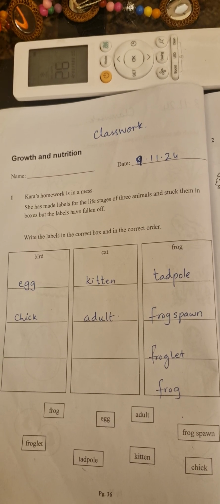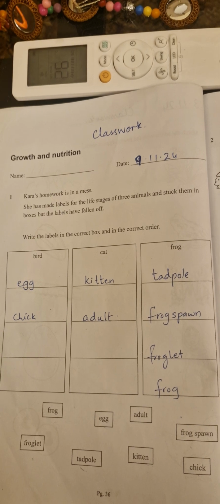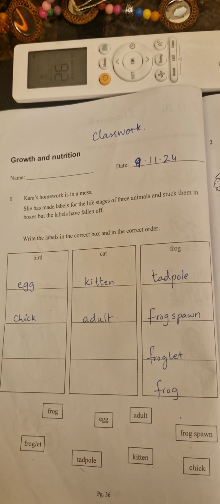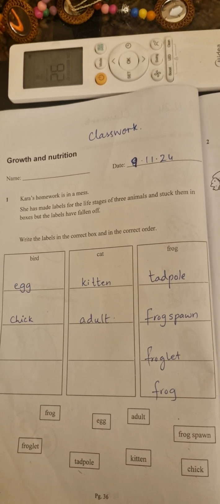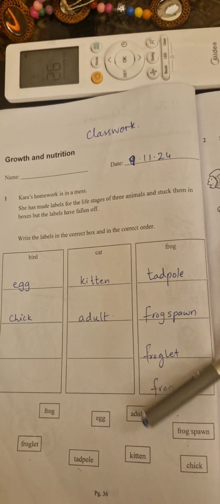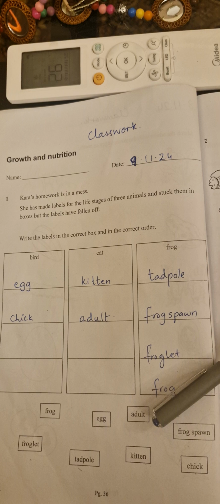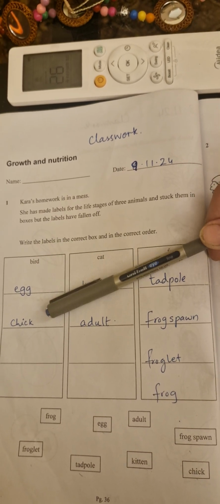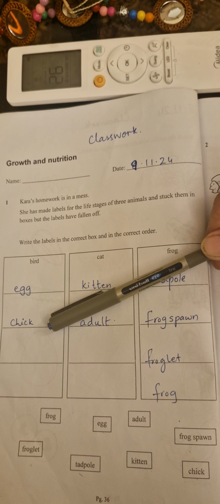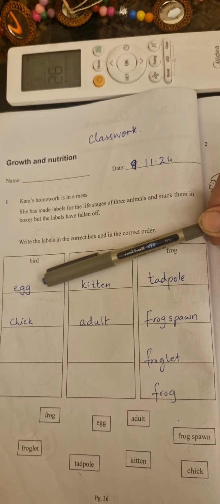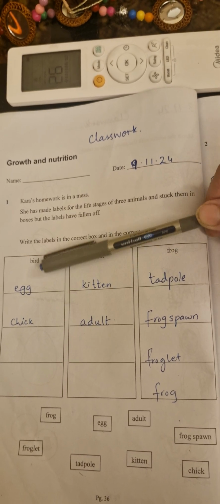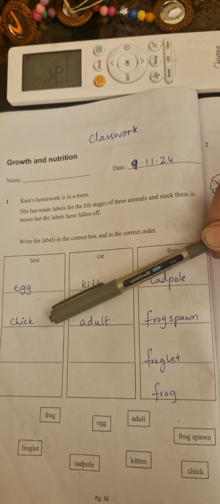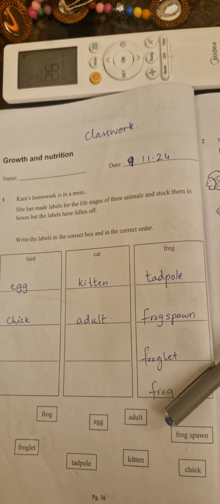For example, in the place of birth, we have placed egg and chick because all the options were jumbled up over here. We have to select according to the nature of the animal like bird. Since the bird lays eggs, we selected these two options: bird lays egg and becomes chick.